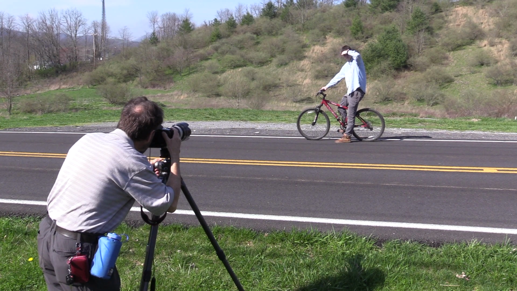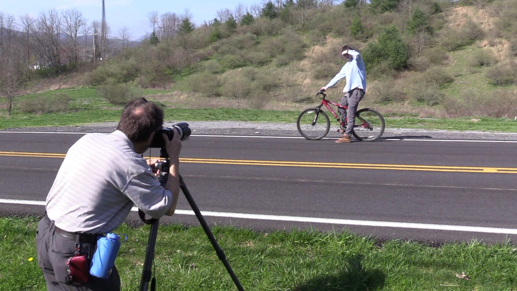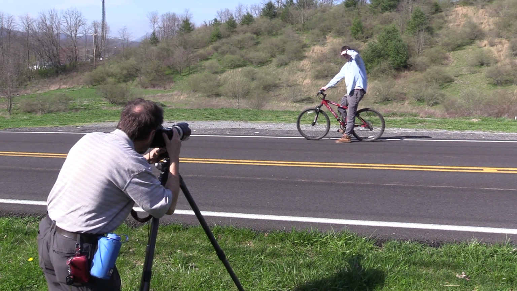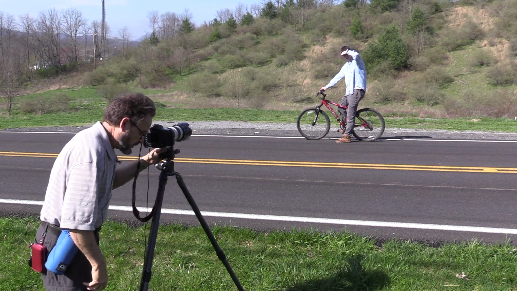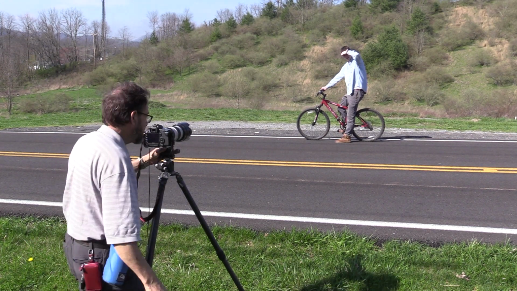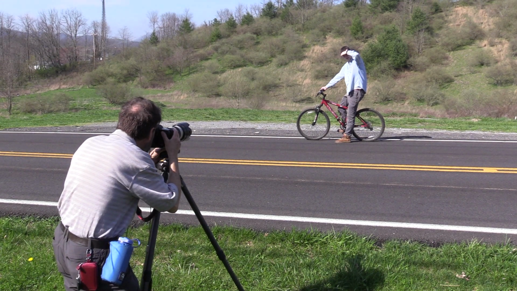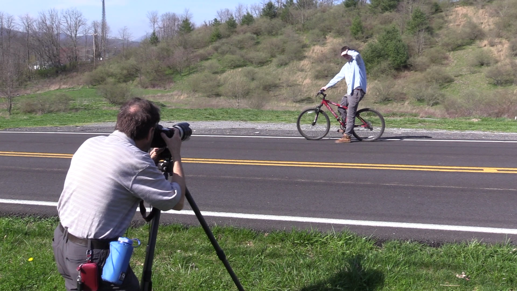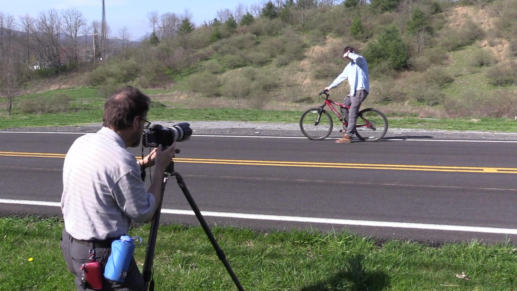That way, when I'm moving my camera with it to show movement, hopefully the bike is going to be pretty much in the same position if I can pan with the speed of the bike, and the background will be out of focus and fuzzy, showing movement. And while I have him here, let me focus on him.